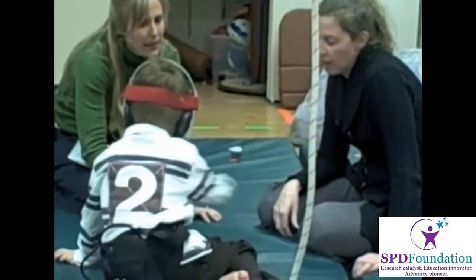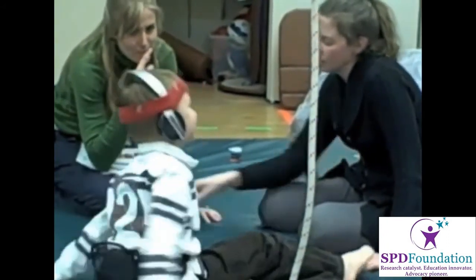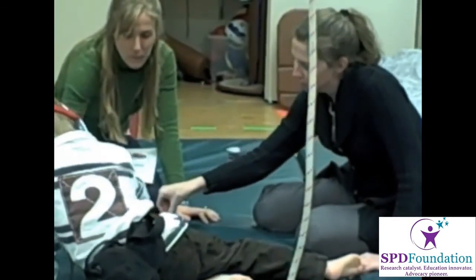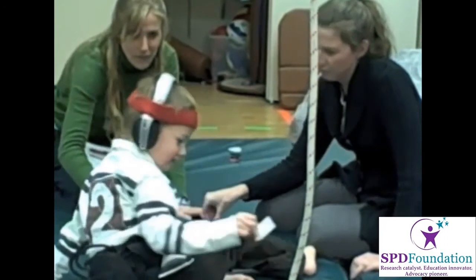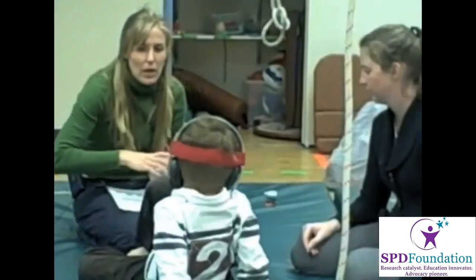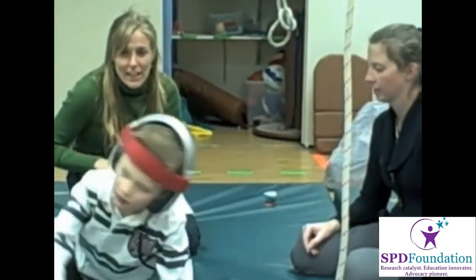Oh, that looks like a fast turtle. But turtles don't go fast. We gotta see a slow turtle like this. Could you copy? That's a good slow turtle. Slow turtle. Good job. So, let's crawl like a slow turtle all the way to the swing.